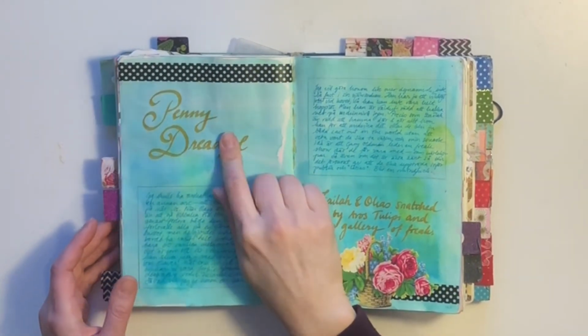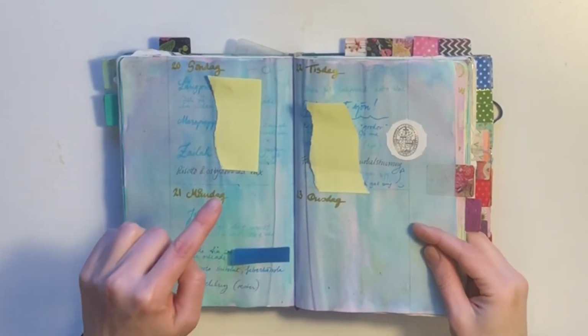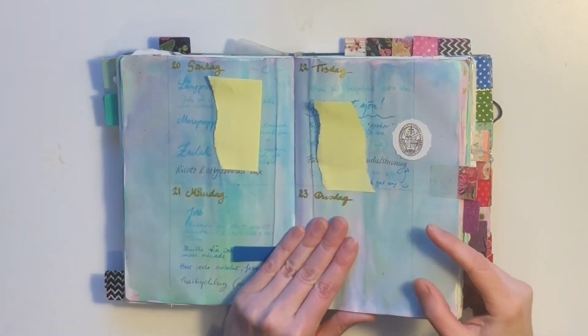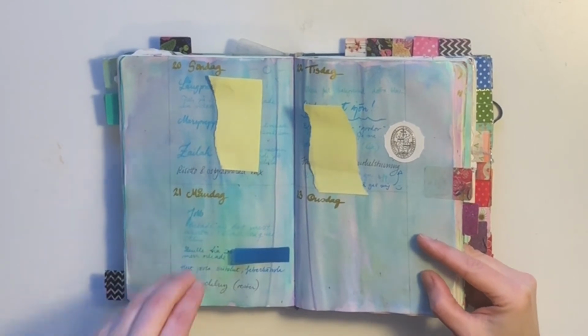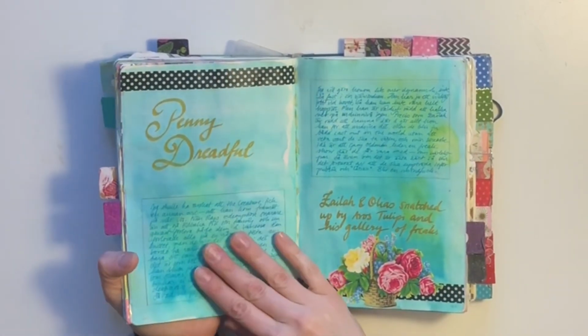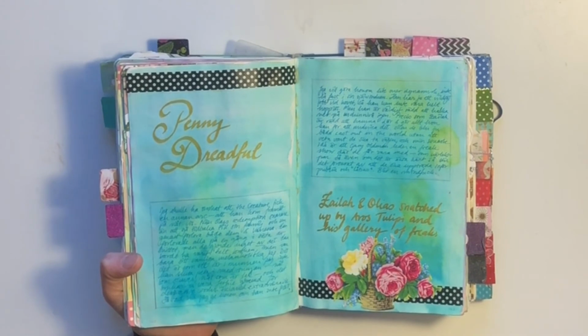So, I mean, I put Penny Dreadful here, and I also put it here in the Daily Doodles section, because it's just like a note that, yes, we watched it today, but here I can sort of wax lyrical about it.